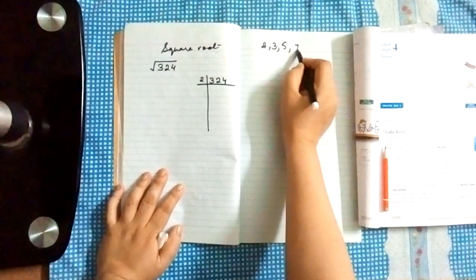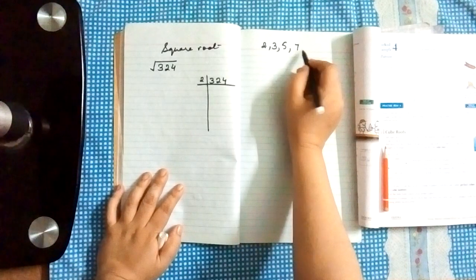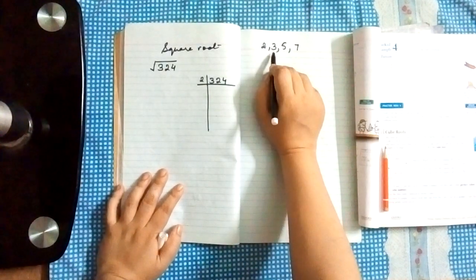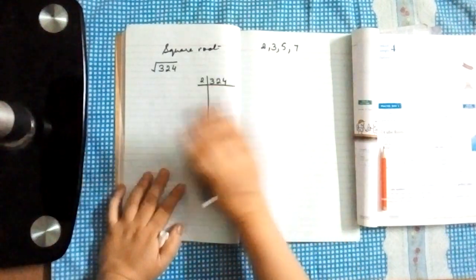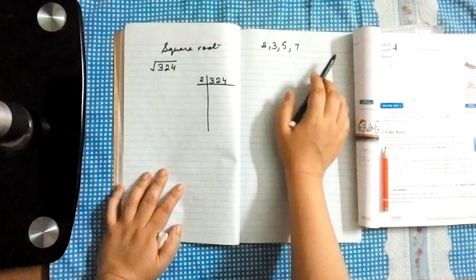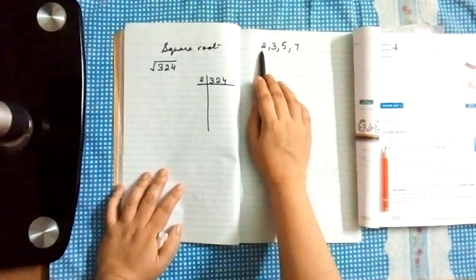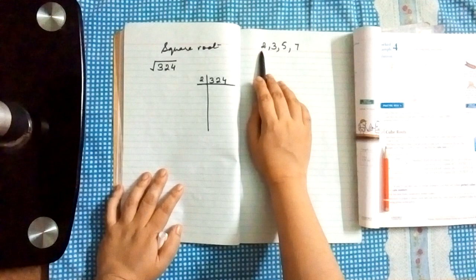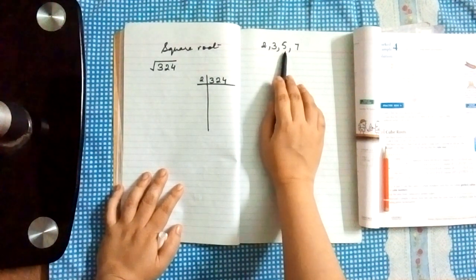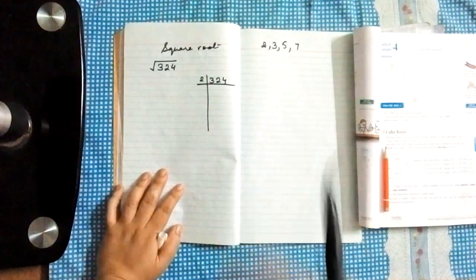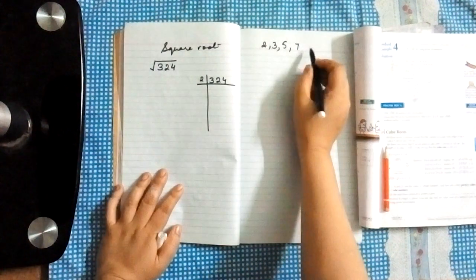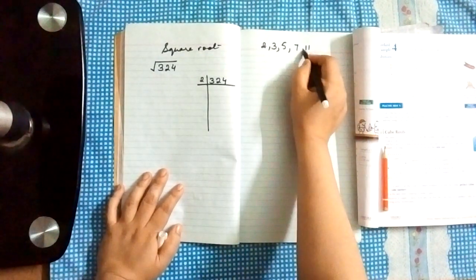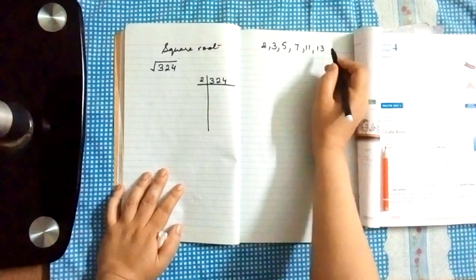7 is a prime number. 8 is not a prime number. 9 is not a prime number, it is divisible by 3. 10 is not a prime number. All the even numbers are not prime numbers. All the even numbers other than 2 are not prime numbers because they are divisible by 2. All the numbers like 5, 10, 15, 20 come in the table of 5, so they are not prime numbers. So the next prime number is 11, and then 13.